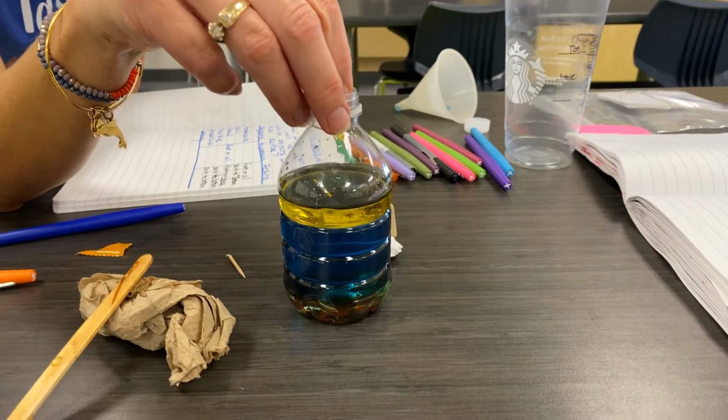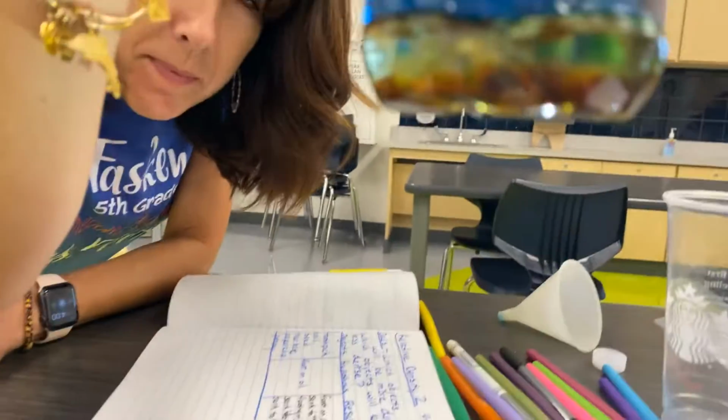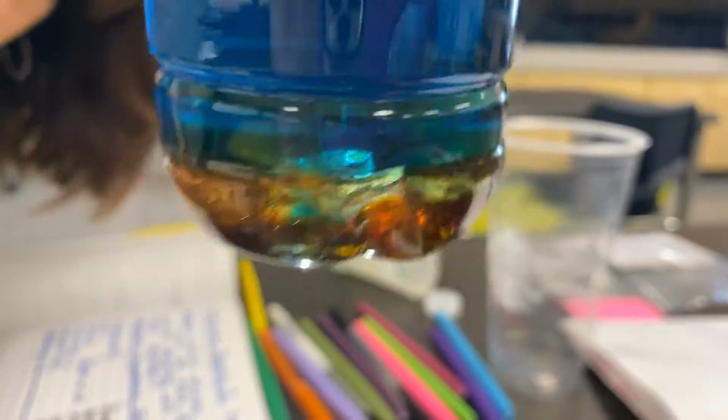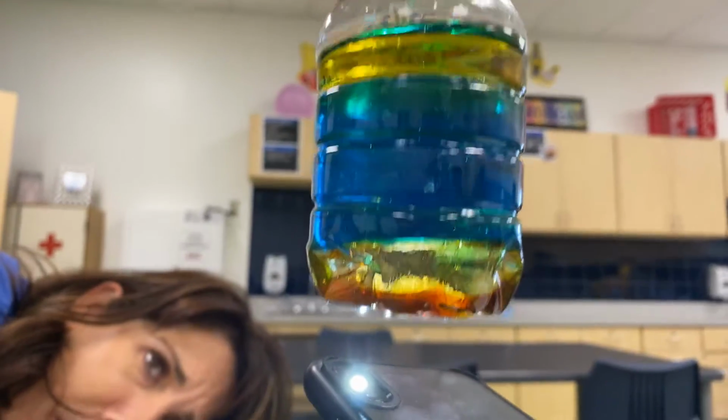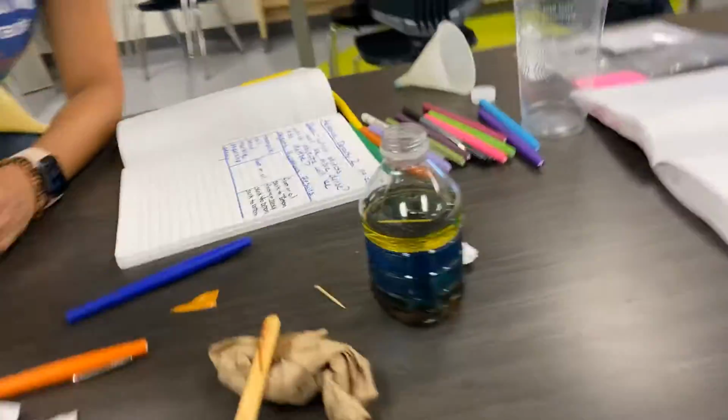And the penny. Ready? Where are you, Penny? What kind of camo's in there? The penny is also at the very, very bottom. The penny sank down to the bottom.